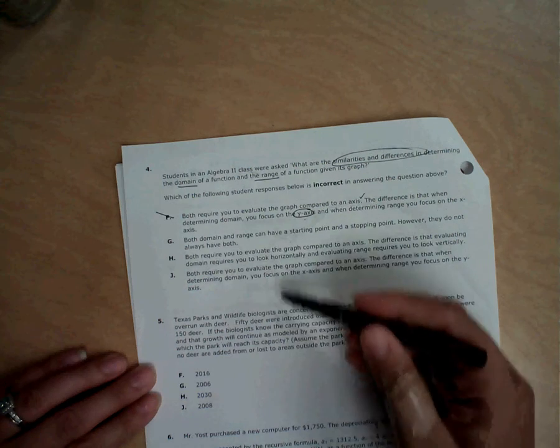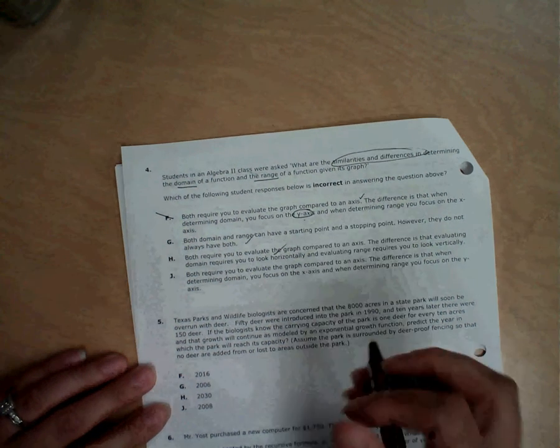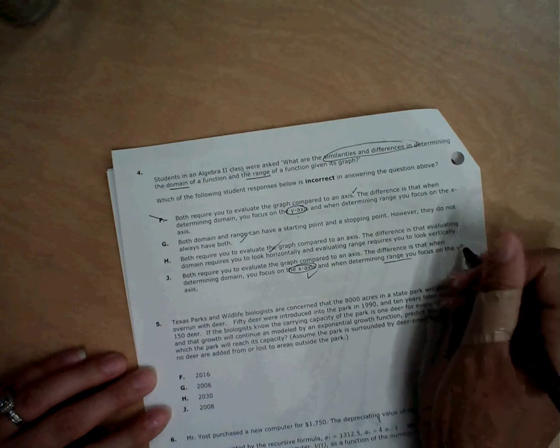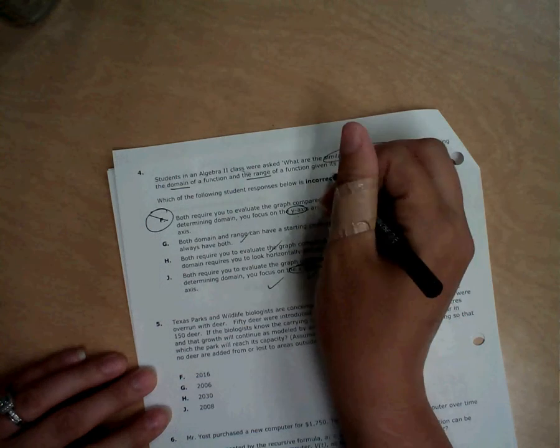Both require you to evaluate the graph compared to an axis. The difference is that evaluating the domain requires you to look at the horizontal, and range requires you to look at the vertical. That is true. Both require you to evaluate the graph compared to an axis. The difference is that when you're determining the domain, you focus on the x-axis. That's true. Range, y-axis. That's true. So F is the answer for this because it asks which one was incorrect.